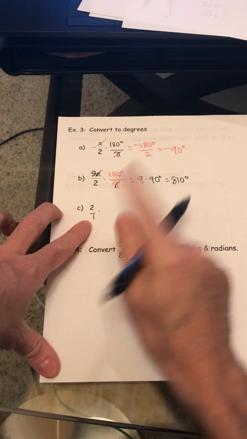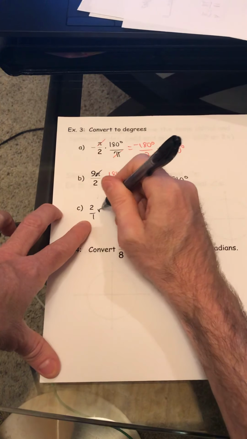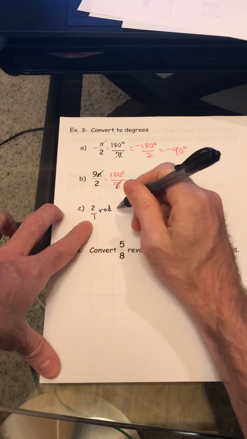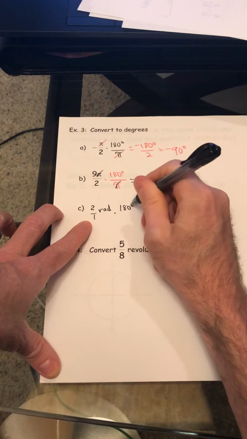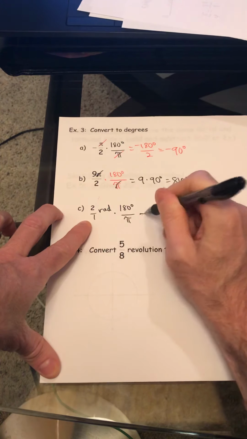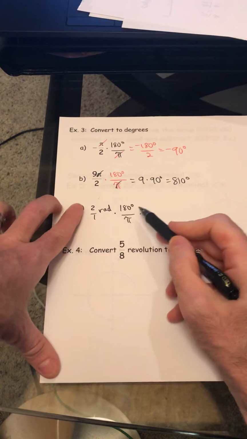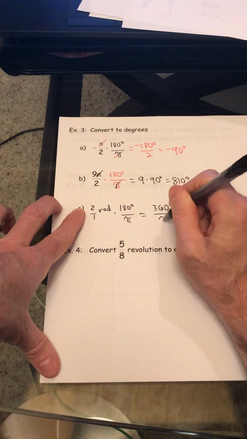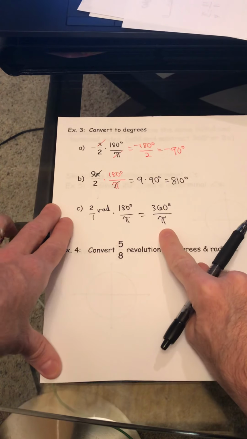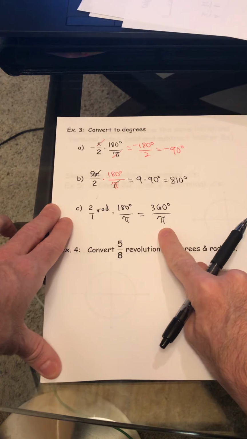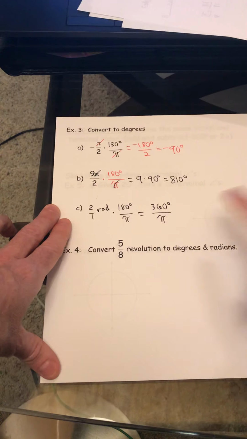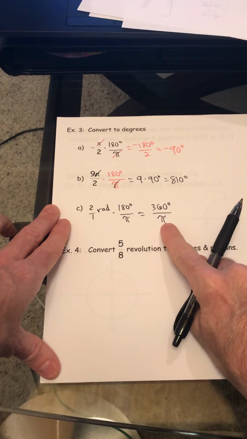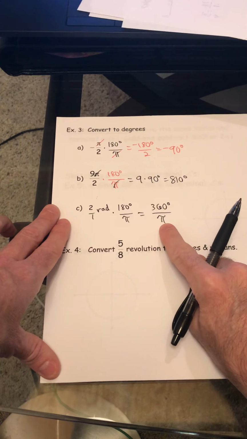This is radians. Now, we probably should have said here it's 2 radians times 180 degrees over pi. Well, for this one, 2 times 180 is 360 degrees over pi. I'm going to go ahead and leave this as an exact answer. Pi doesn't reduce, so that is what we're working with there.